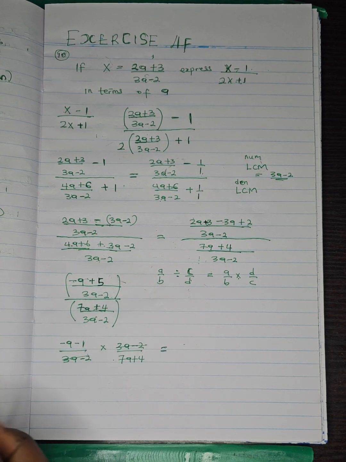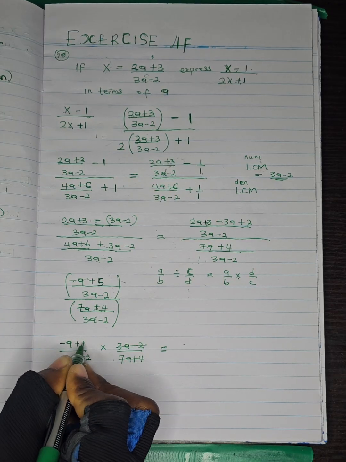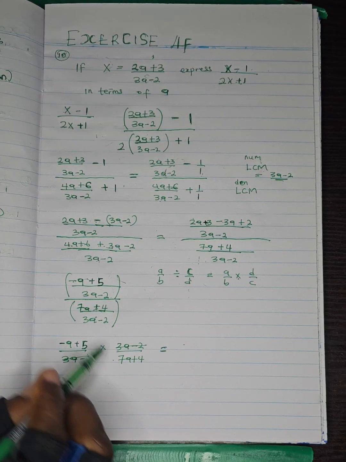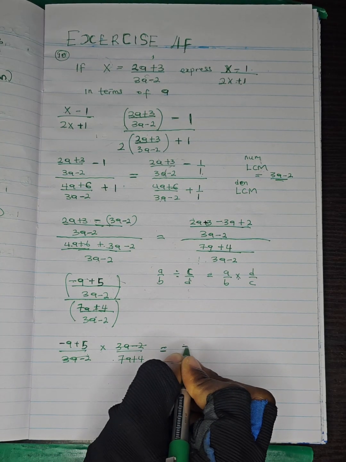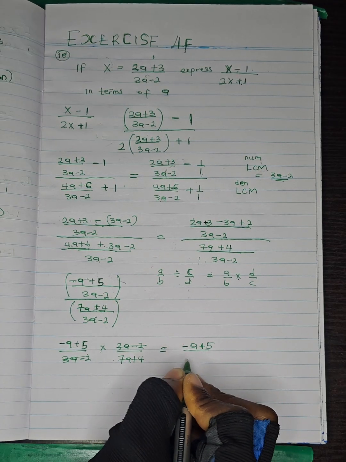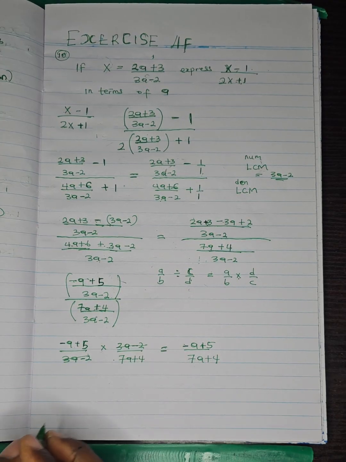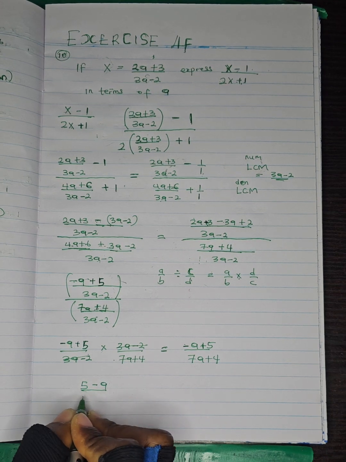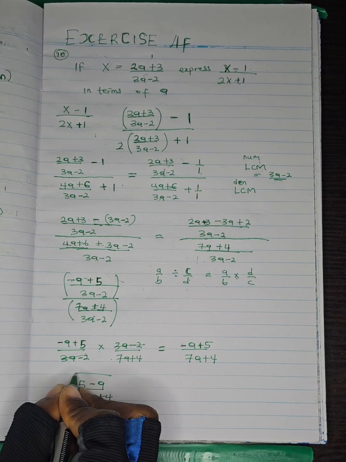Thank you very much. So when we are now going to divide here, we are going to have minus a plus 5 here as our numerator, multiplying by the denominator, where we will now flip it. So when we do that, you will now have minus a plus 5 all divided by what we have left here, 7a plus 4. So we can also rewrite this as 5 minus a all divided by 7a plus 4. So this is our final answer.